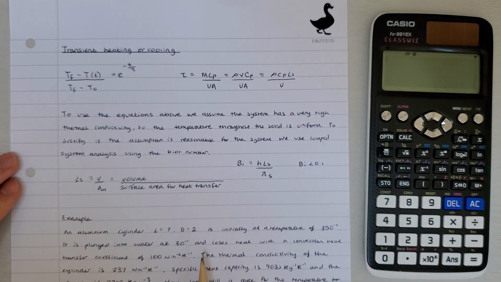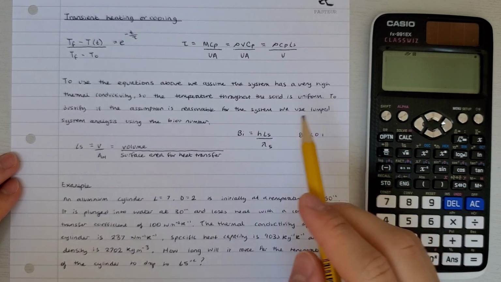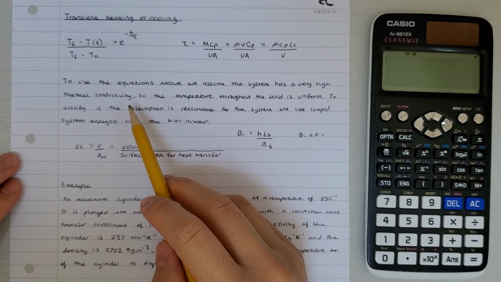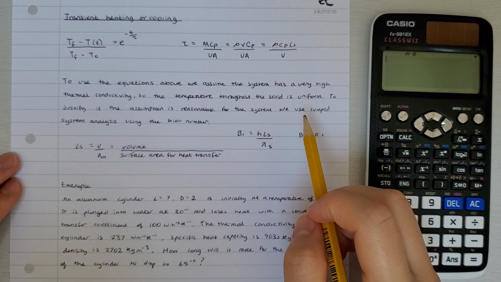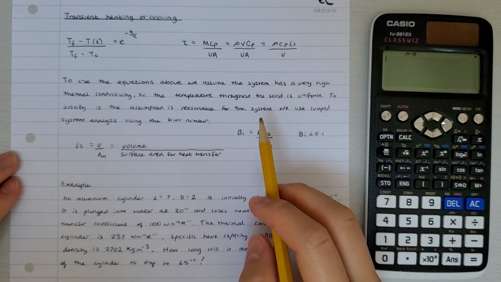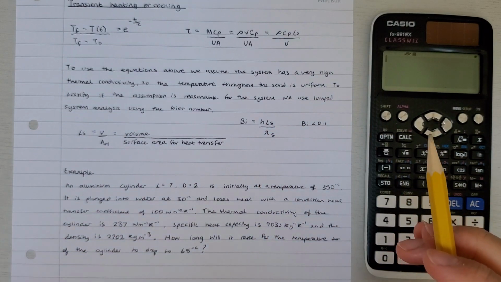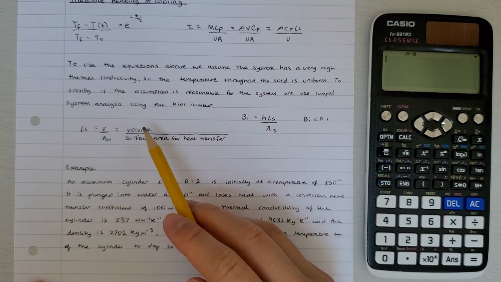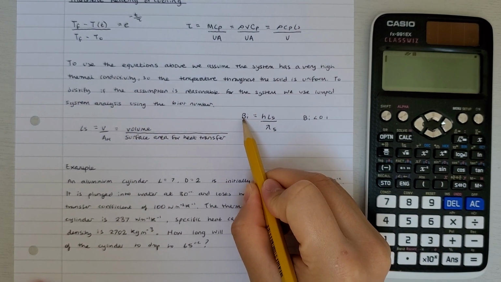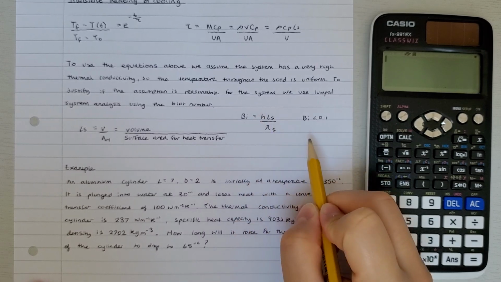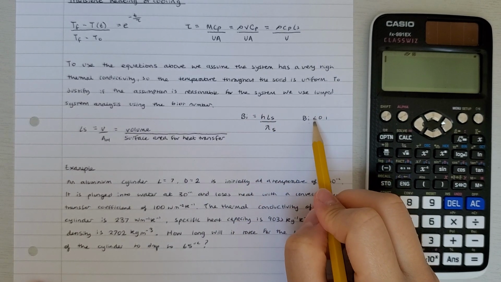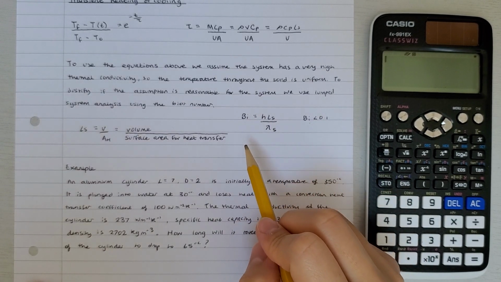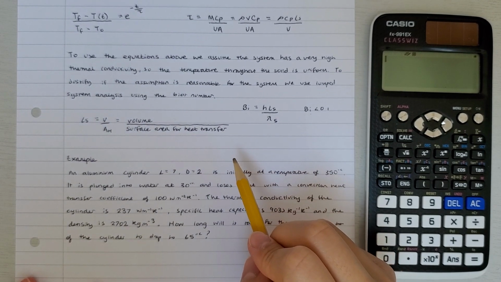To use the equations above, we assume the system has a very high thermal conductivity, so the temperature throughout the solid is uniform. To justify if the assumption is reasonable for the system, we use lumped system analysis using the Biot number, which is the Bi number here. And it has to be less than 0.1 to be accurate within 5%.